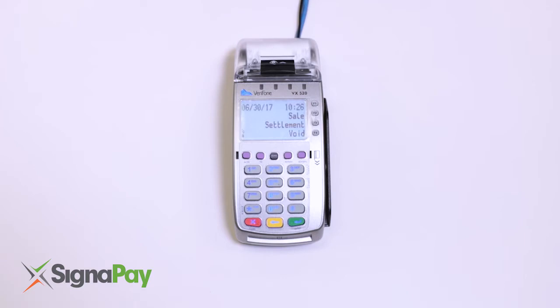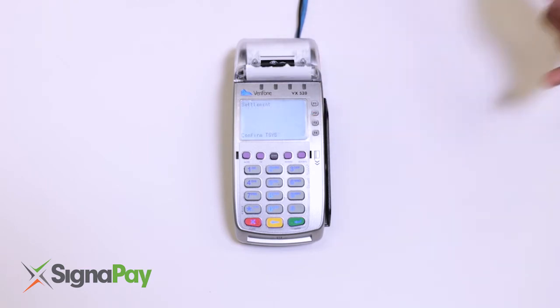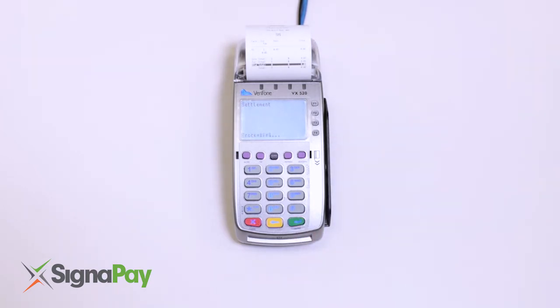Off of the main screen, you are going to choose settlement, which is F as in Frank 3. You want to confirm your totals for the sales and the refunds and the grand totals, and then you press the green key. And your terminal will batch out the sales in the machine.